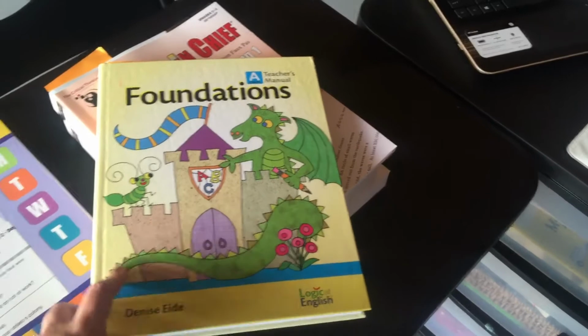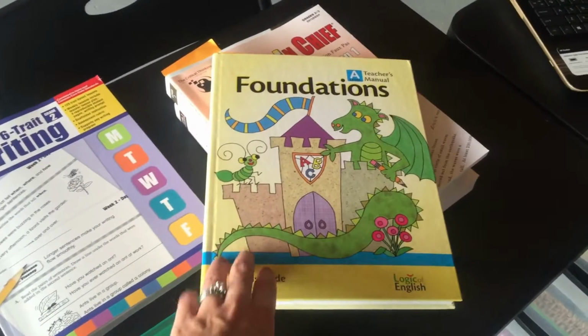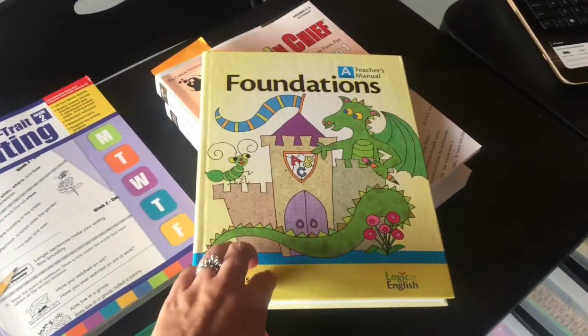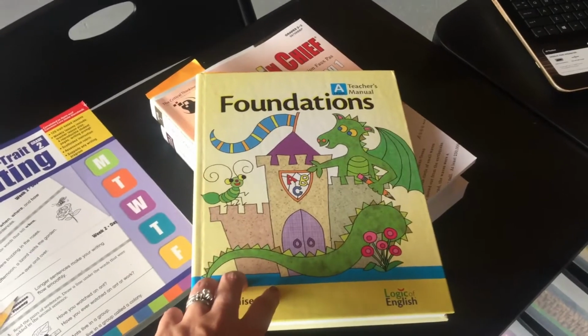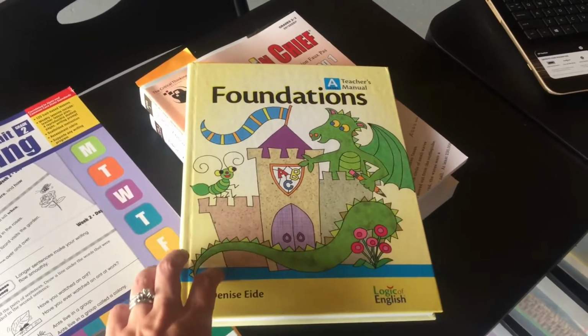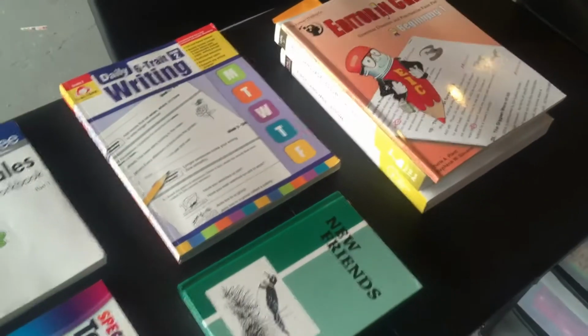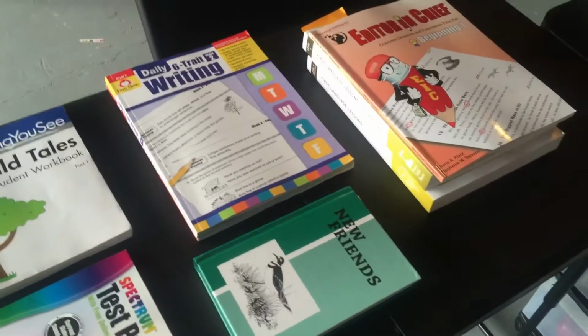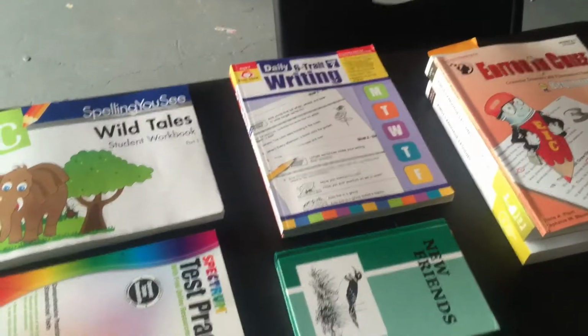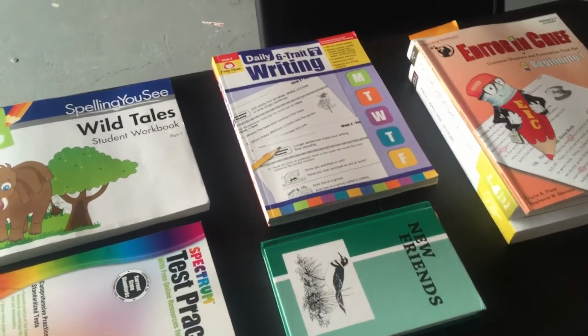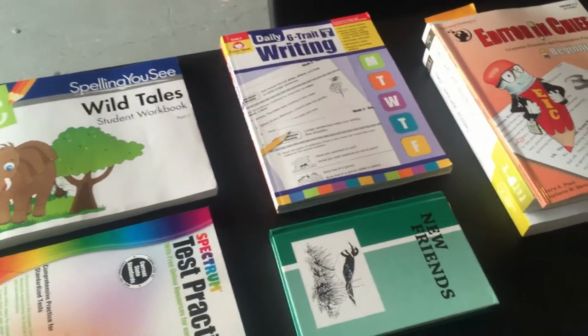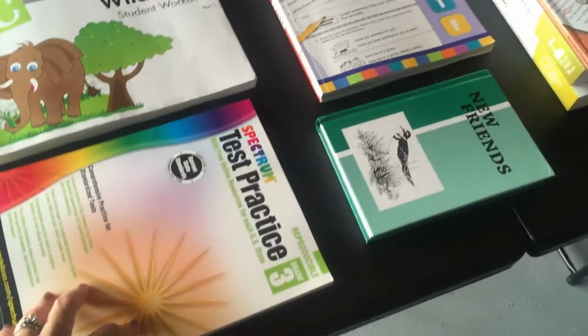We started it a little bit late because I did something different for her in kindergarten. So we started maybe at the beginning of first grade, I think, and we went through second grade. So this year for third grade, we are breaking it up by subject because foundations has all of your language arts subjects in one curriculum. So this year we are breaking it up, and I'll just start with each one.